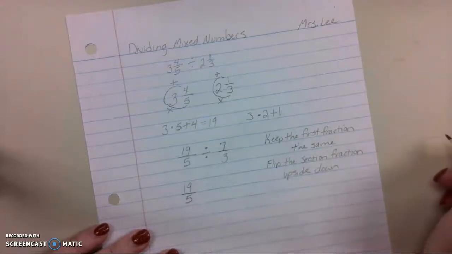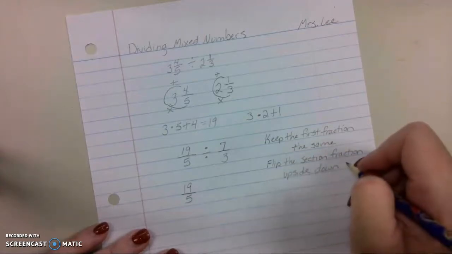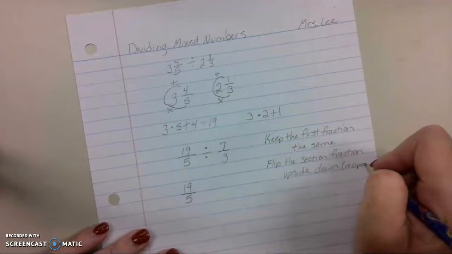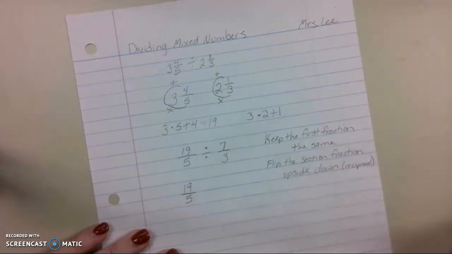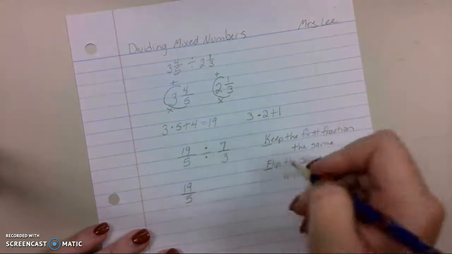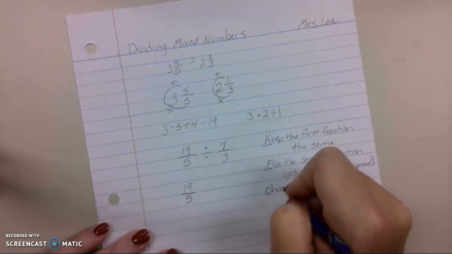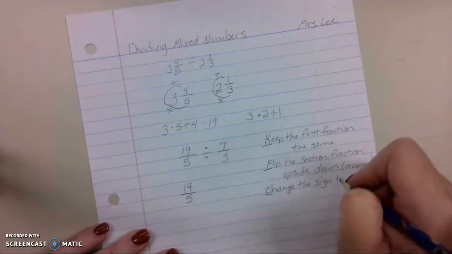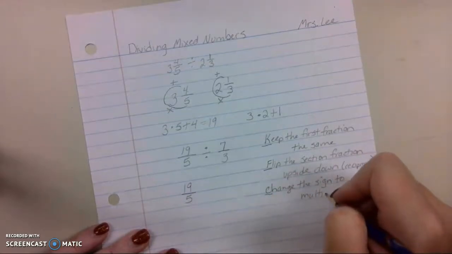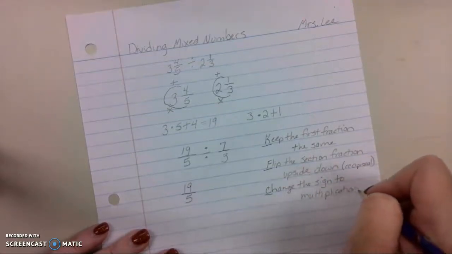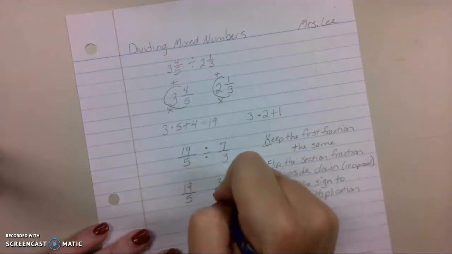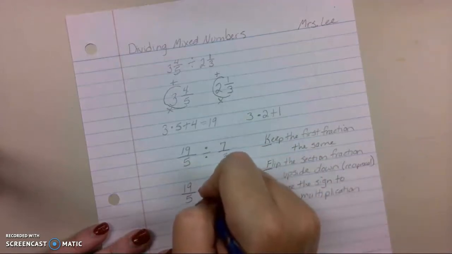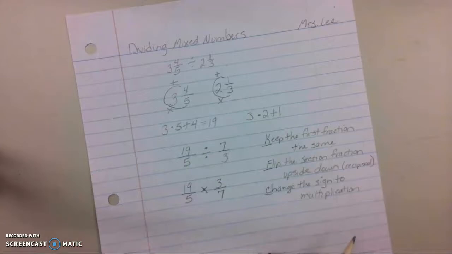And who remembers what that's called? Remember, that's got a special name. We talked about it in the previous video. Yeah, that's called the reciprocal. All right, and then our C stands for change the sign to multiplication. So I forgot, I got to flip that second fraction upside down and change that sign to multiplication.